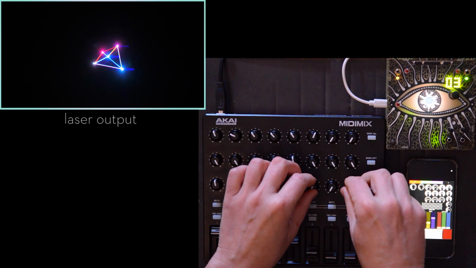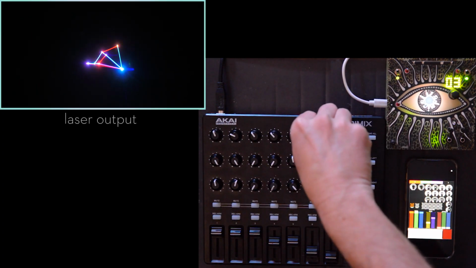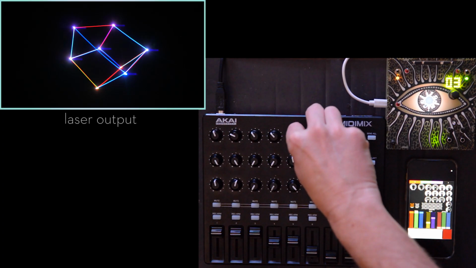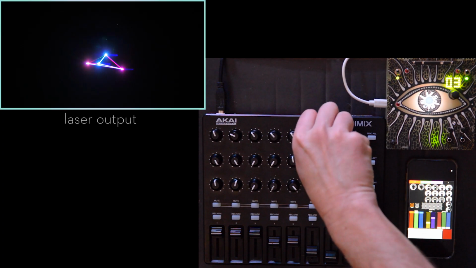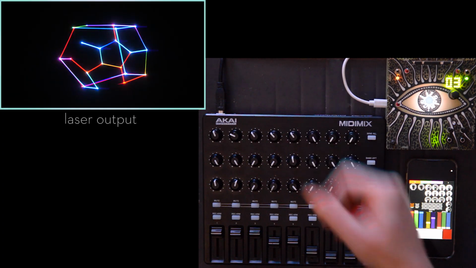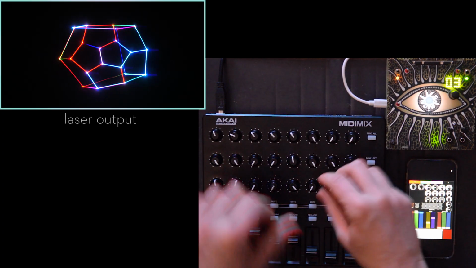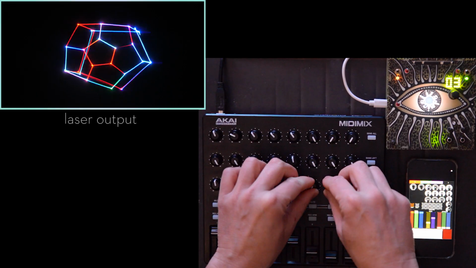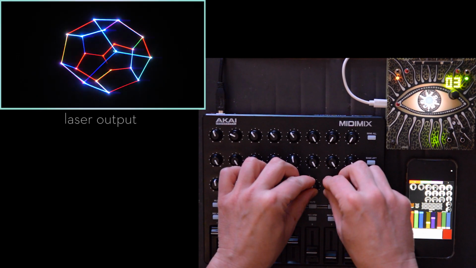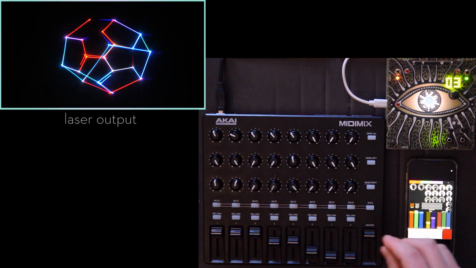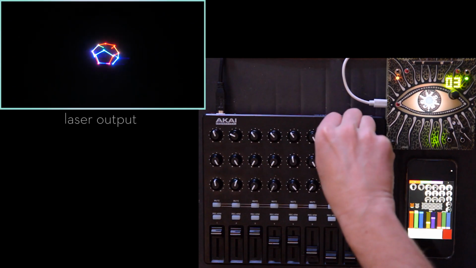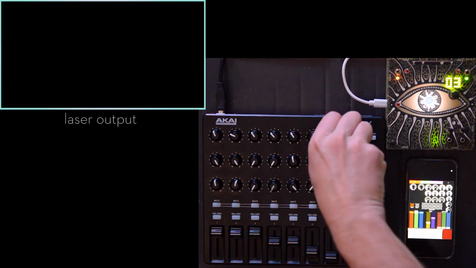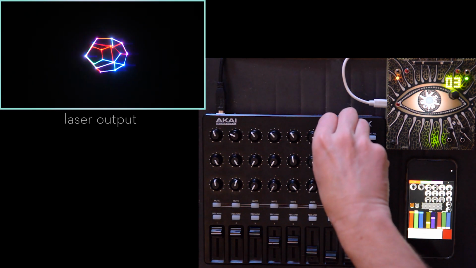Also, my solid can be different. Now I have different types of solids, and each solid, for example, can rotate, of course. And here I can change the size, make it gigantic or small.